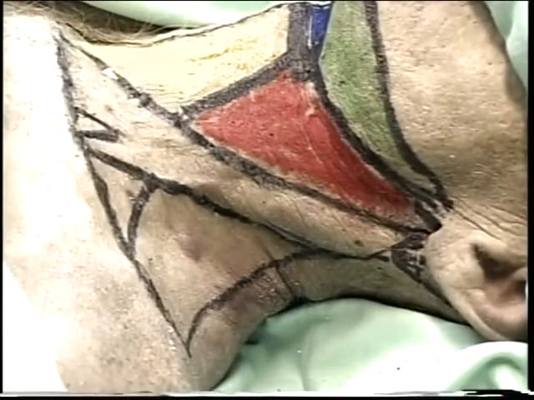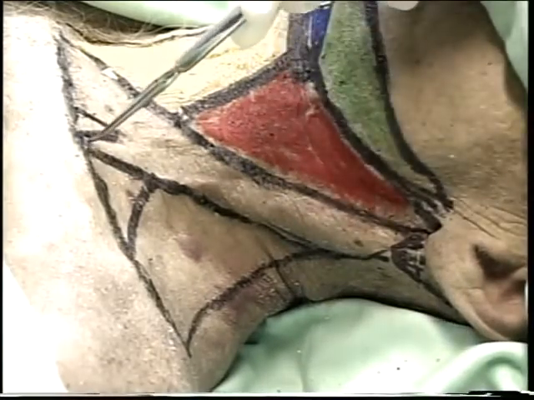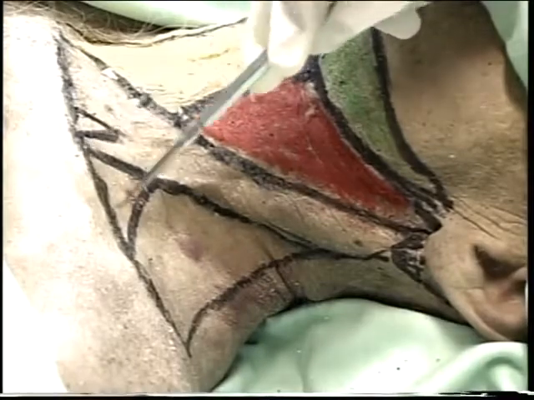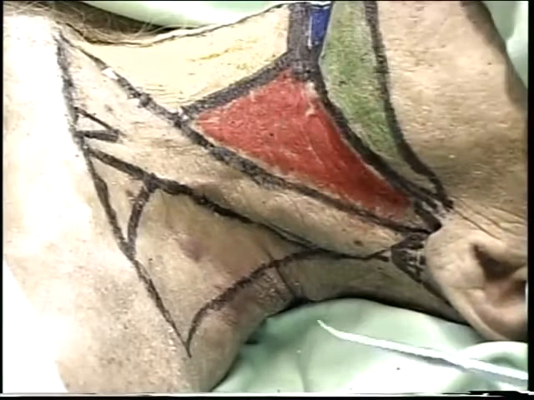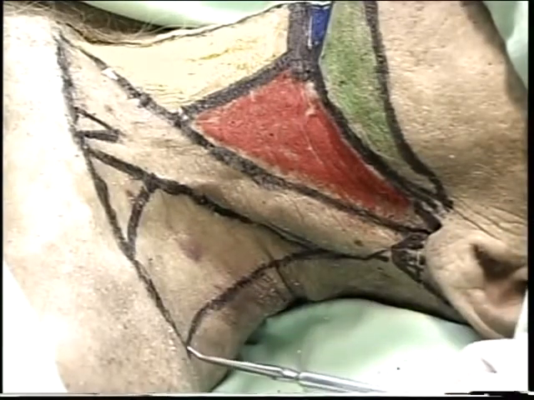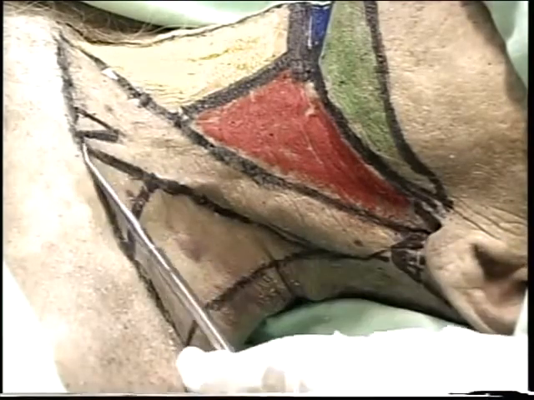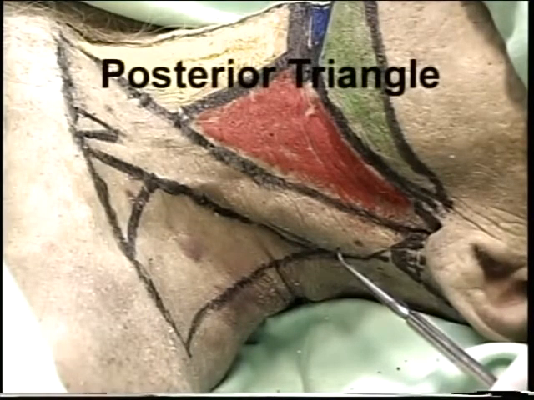Now let's look into the posterior triangle. The posterior triangle is bounded by the posterior border of the sternocleidomastoid muscle, the middle third of the clavicle, and the superior border of the trapezius muscle. You can see this is the base of the triangle, and this is the apex of the triangle. The posterior triangle is again subdivided into two smaller triangles.